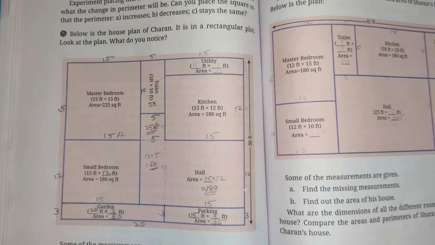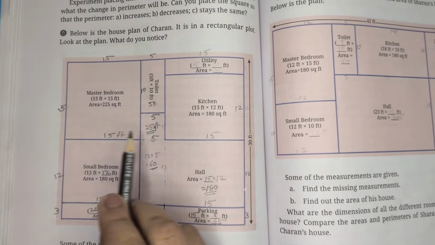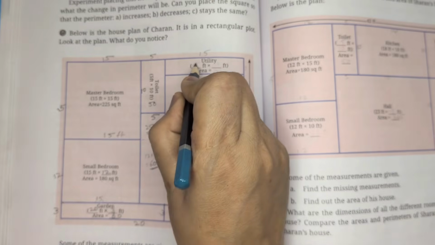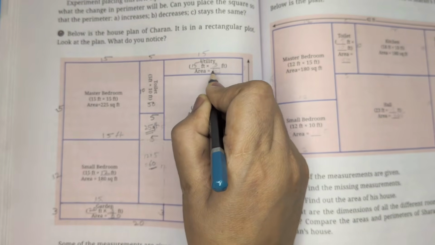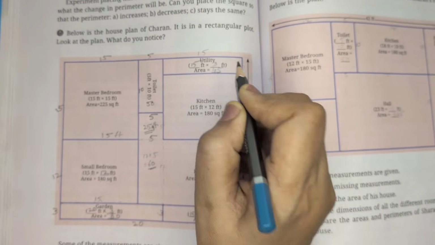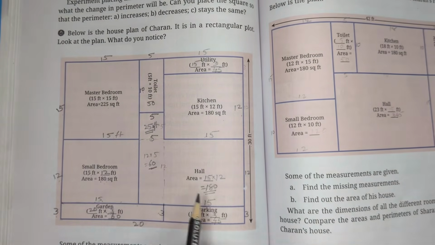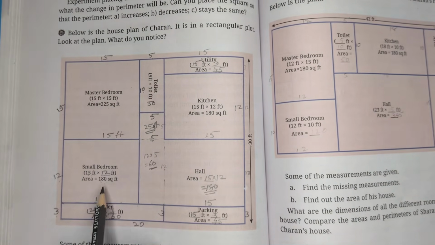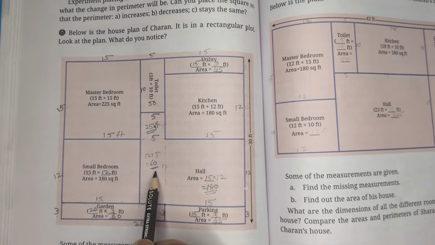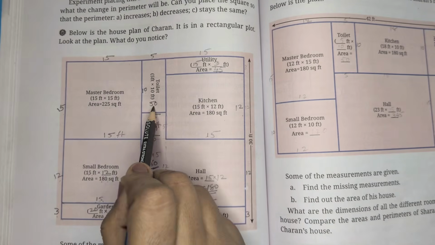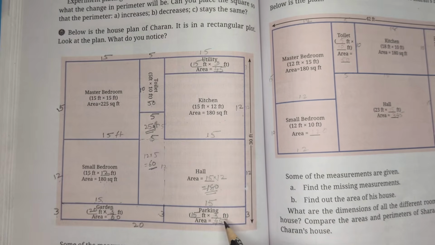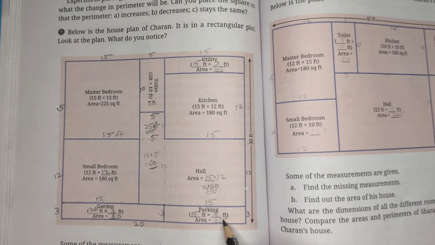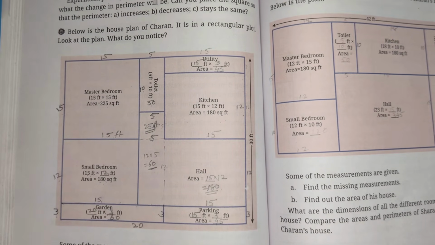25 square feet. Now area of the utility, this we got as 15 and width is 3, so 45. So if we are adding all the areas, 225 plus 180 plus 60 plus 60, 25, 50, 45, 180, again 180, 45. All together we will get the area of the plot or that plan.